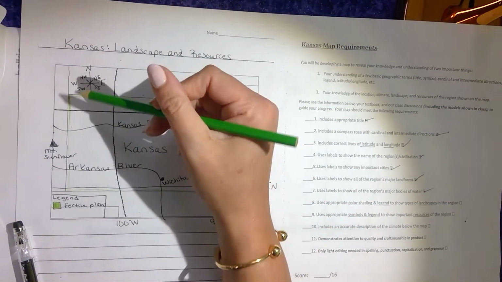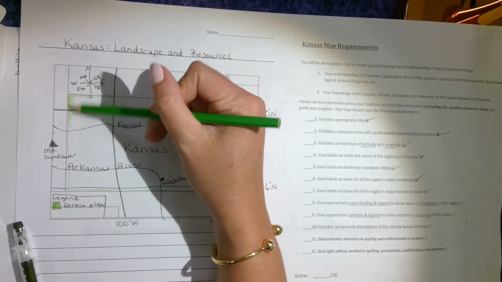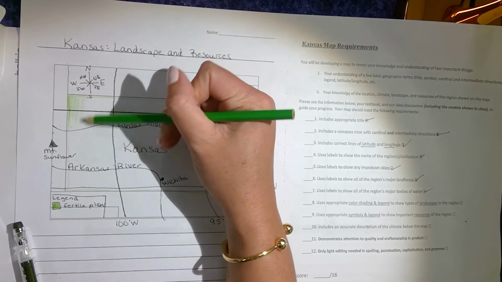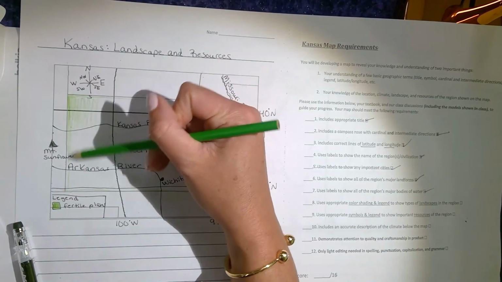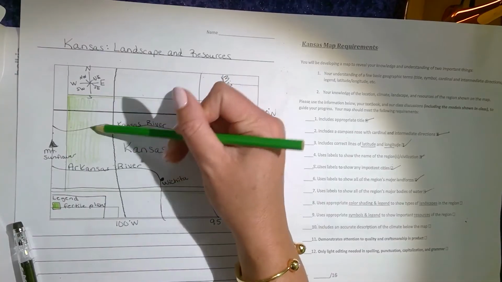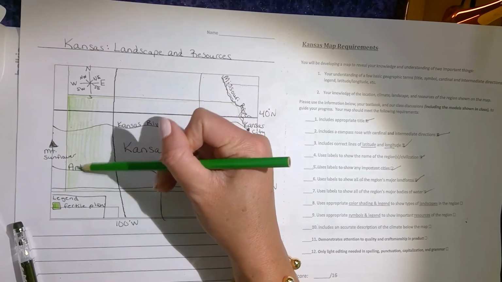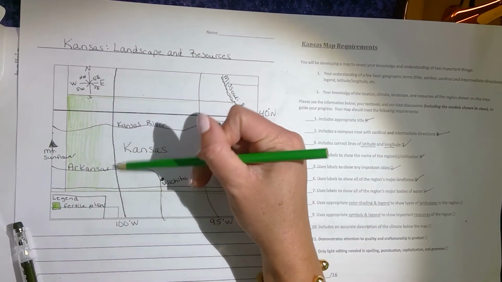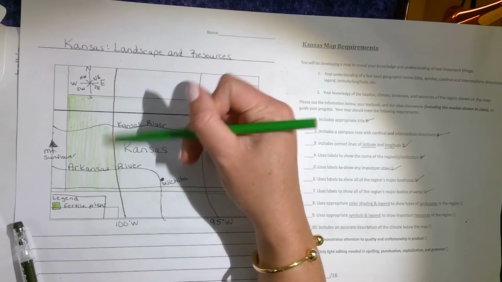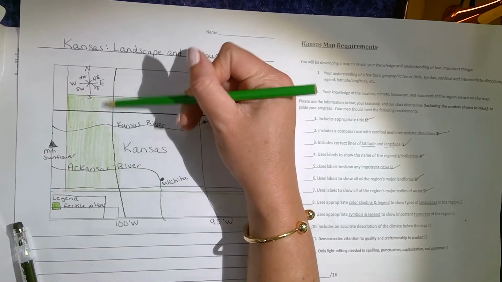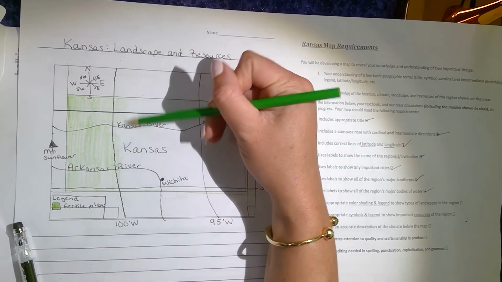Okay. Now, when we're coloring in your landscape, it's best to use a colored pencil, because markers are too dark, then you can't see anything you've labeled. Colored pencils color lightly and neatly.